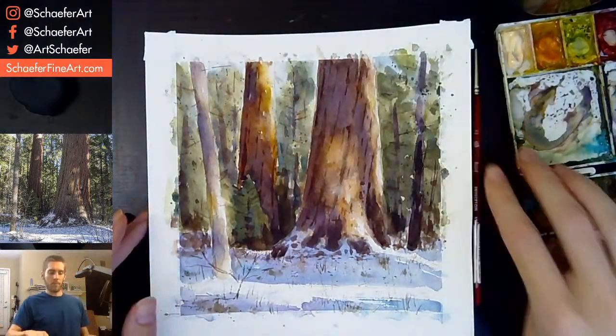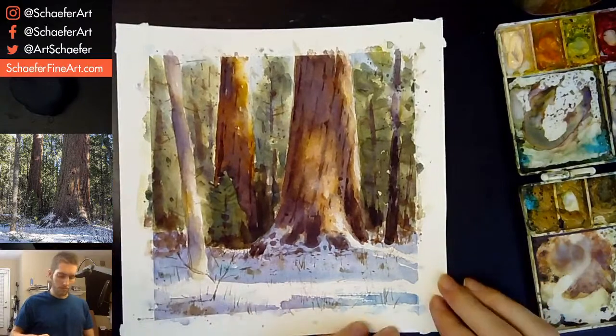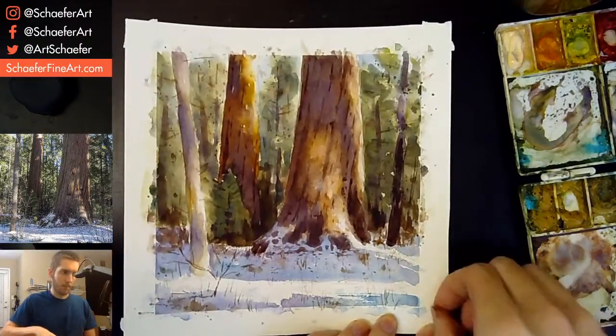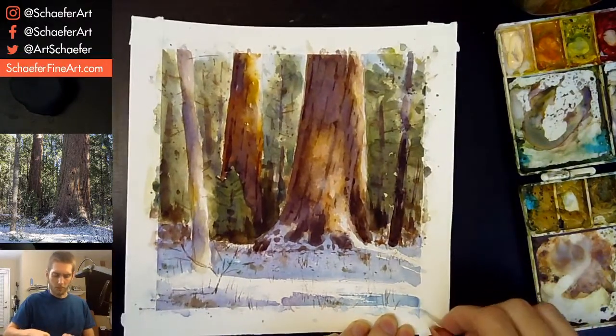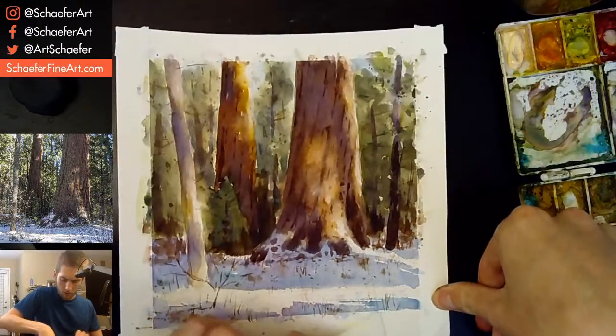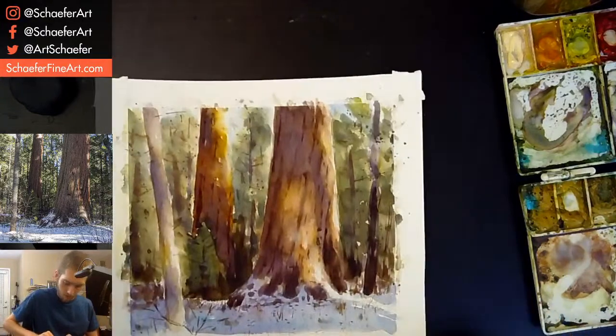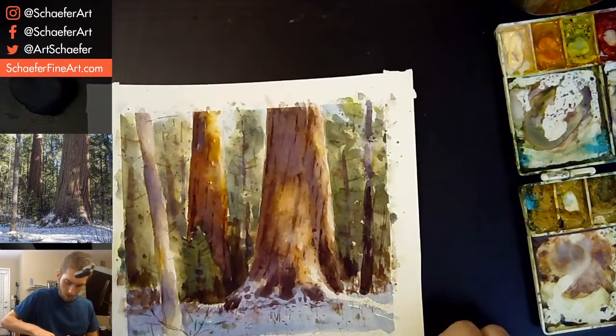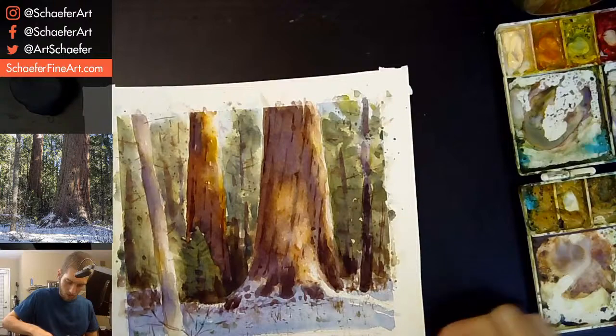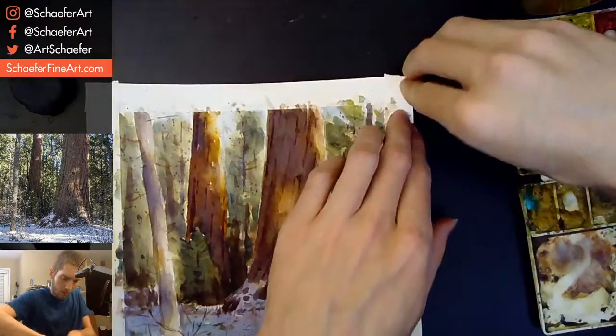Okay. I'll take the tape off now. This is the moment of truth to see what the painting really looks like, and if the painting is finished. Okay, don't know why that happened.